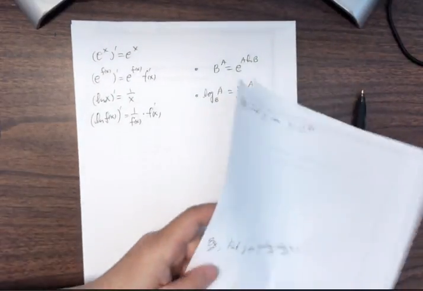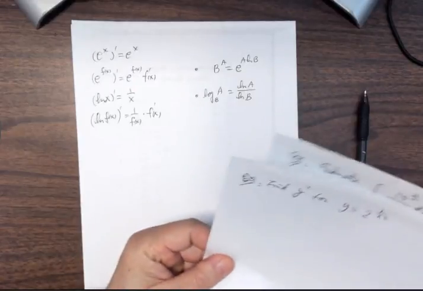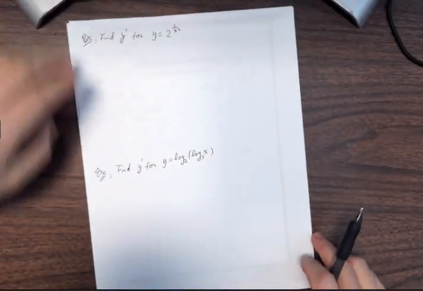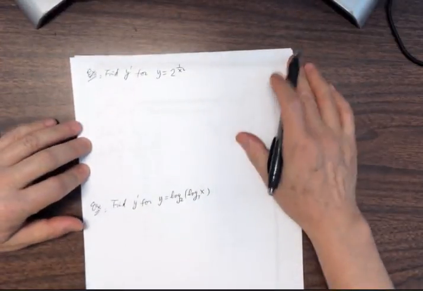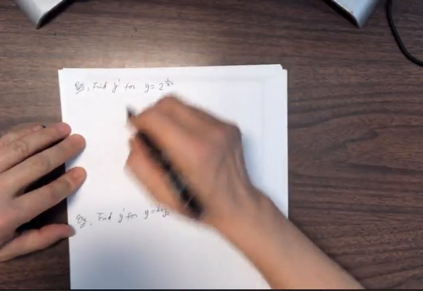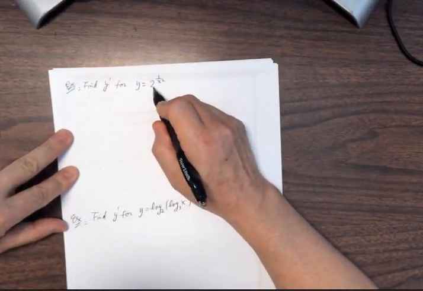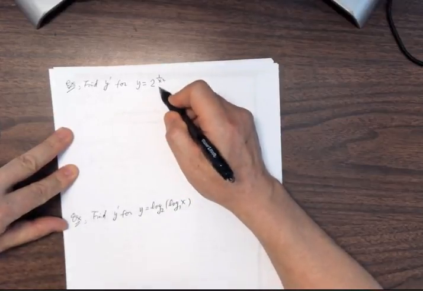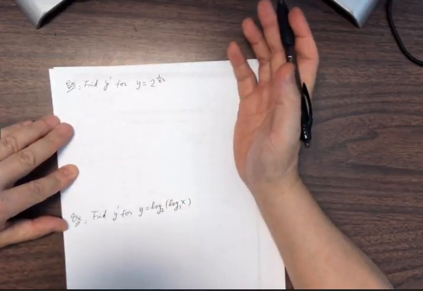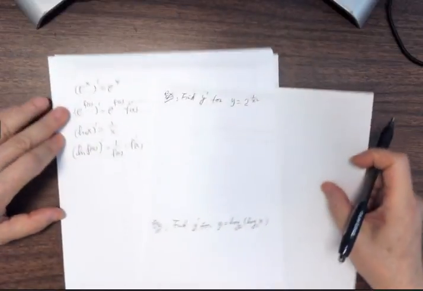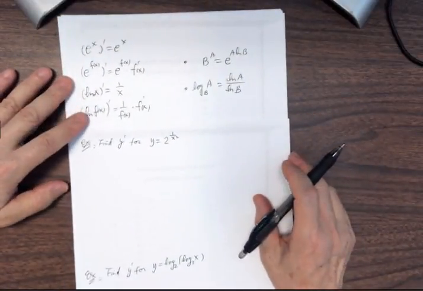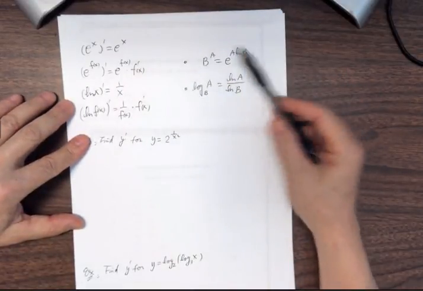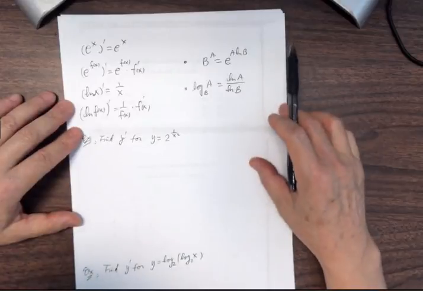Okay, let's see some examples. Say we have an exponential expression y equal to 2 to the 1 over x squared. How do we find its derivative? I'm going to show you we don't need any new formulas. The old formulas plus the change of base formula are all we need.